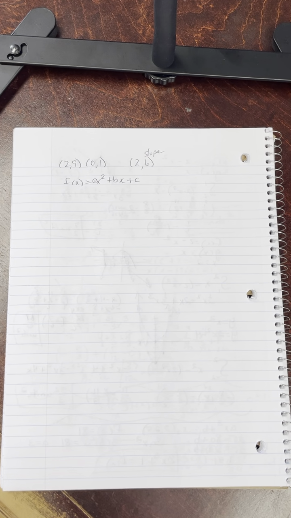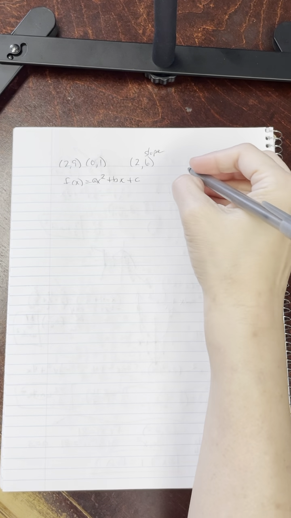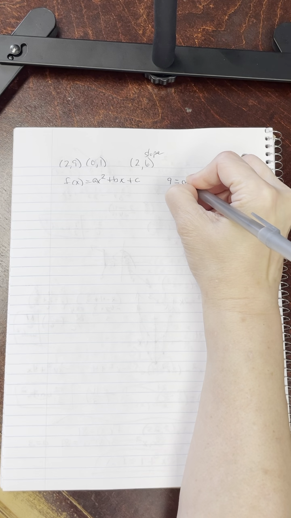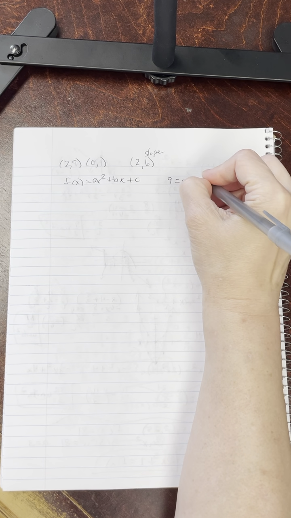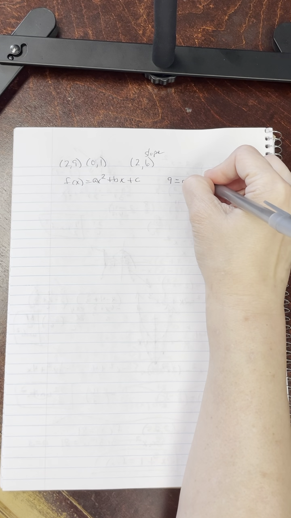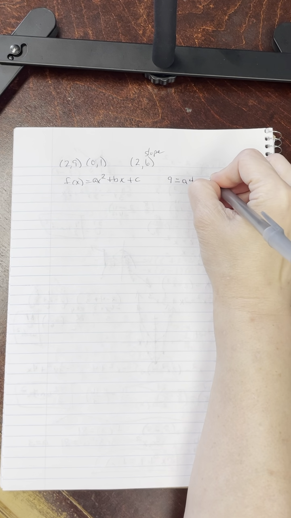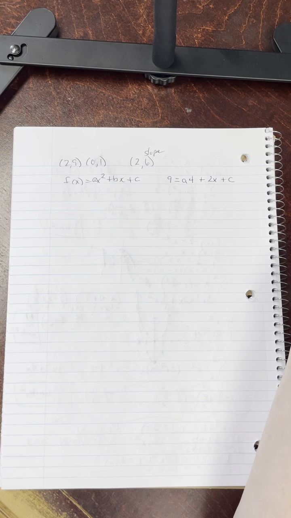So now I can plug in the 2, 9 and the 0, 1 and see what that gives me. So 9 will equal a times 2 squared, which is 4, so 4a, plus 2b, plus an unknown c.